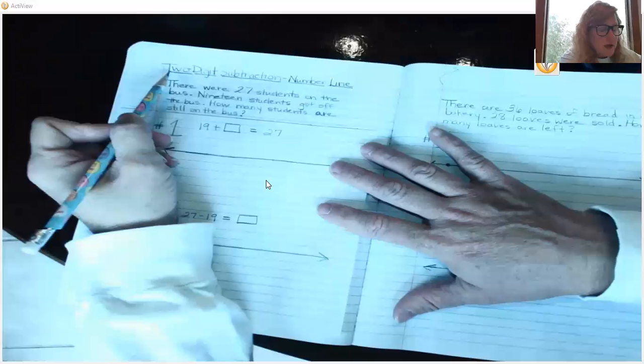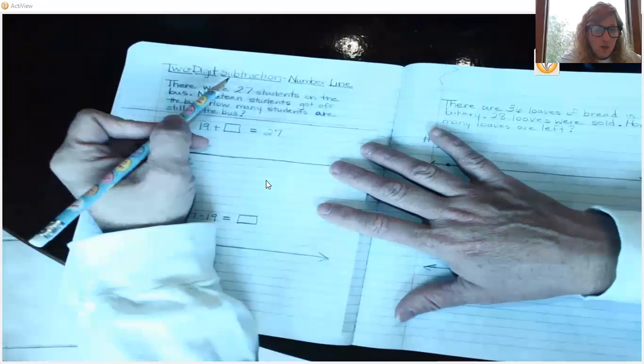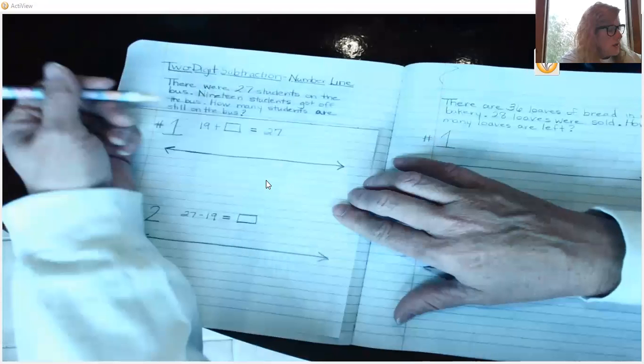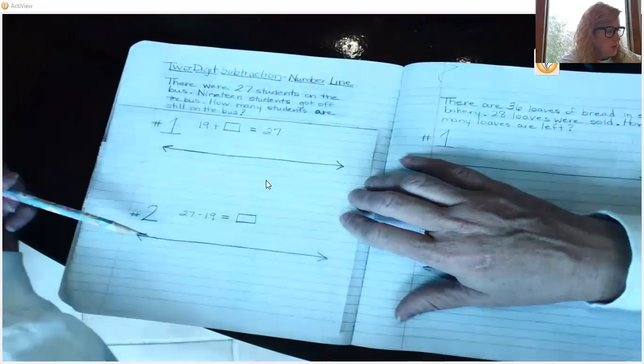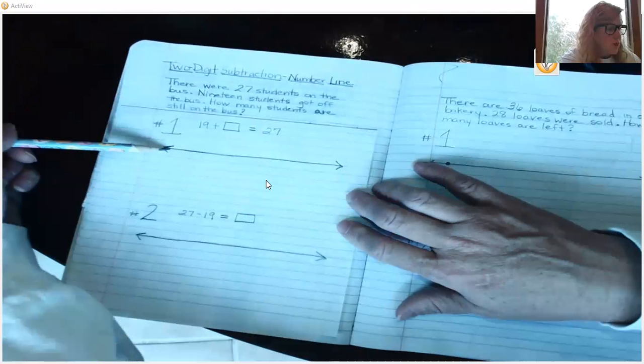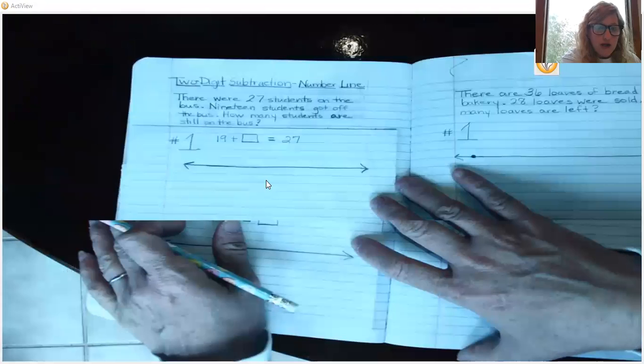So I have put my title up here. Sorry, they're my notes. I have put my title up here with two-digit subtraction number line. And then I'm going to end up writing my word problem here, or you are. I've written it here. And then we have our 2 strategies. So you're going to have 2 number lines. All right, so you can pause the video and go ahead and write down your word problems and set them up.